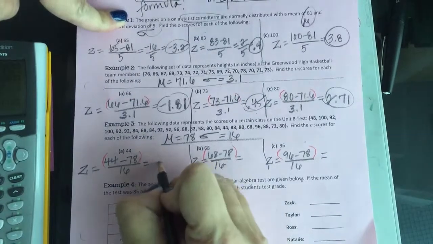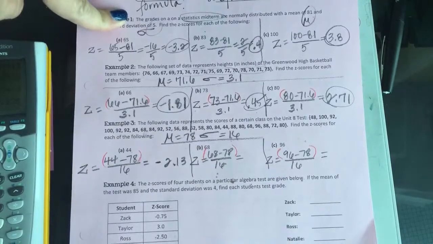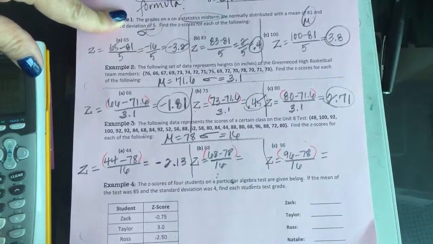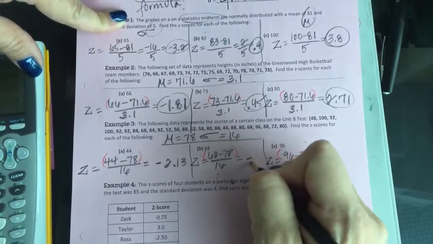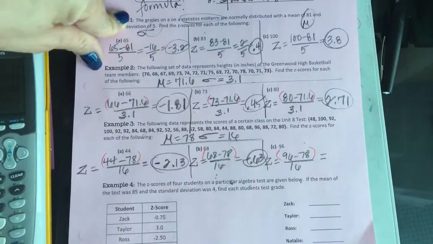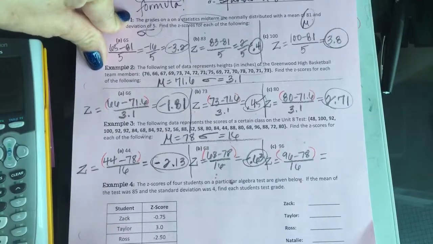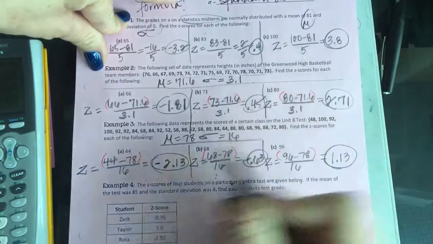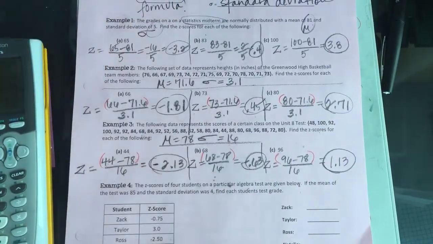For the first one, I'm getting a negative 2.13. For the second one, 68 minus 78, negative 10 up top, negative 0.63. I am doing some rounding because, like I said, we're going to go out to the hundredths place. 96 minus 78 divided by 16 is going to give us a 1.13 here. Piece of data minus the mean divided by standard deviation in every case.